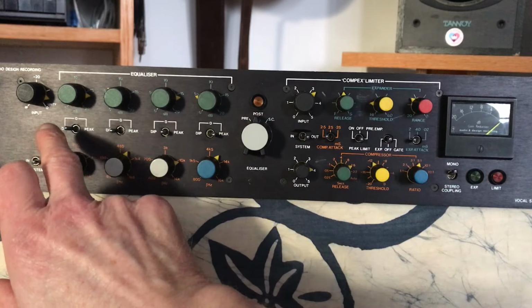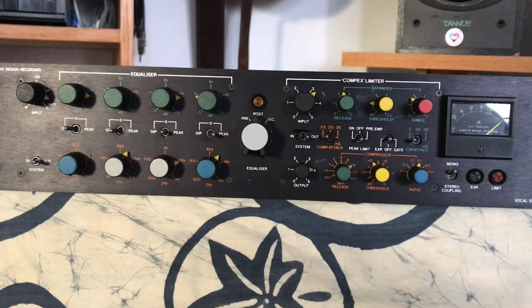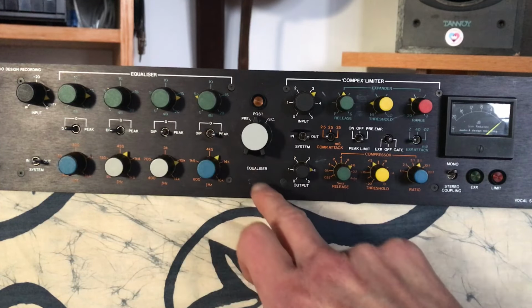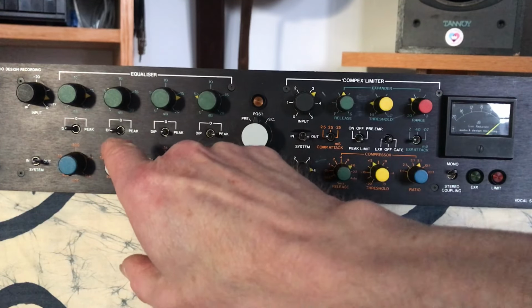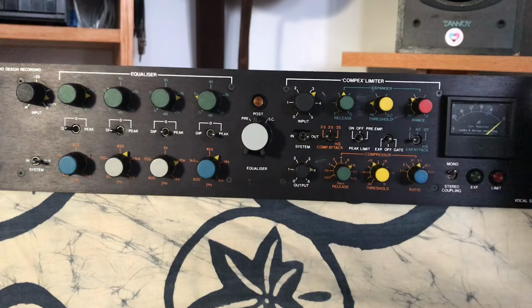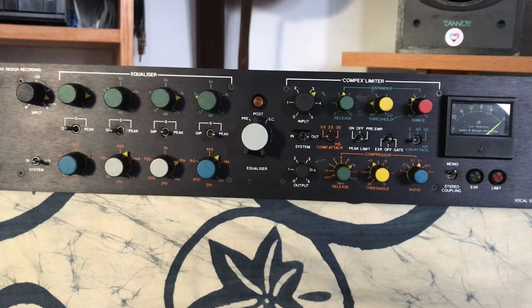You've got the level to the EQ, and the input level to the complex. Then here you've got a choice of where you place the equalizer. If you put it in pre, it goes into the equalizer first and then into the complex. If you put it post, the equalizer happens after the complex. Then you've got a side chain option, which I guess is for things like de-essing or gating drums, but all that is a little bit beyond my skill set, so I won't be able to show you how to use that.